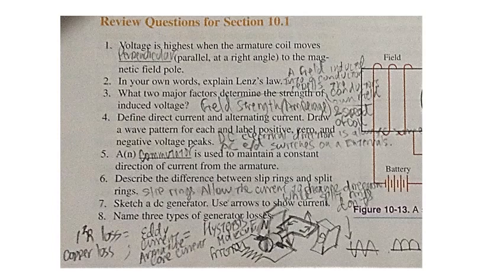Time to review questions for section 10.1. Number 1, voltage is the highest when the armature coil moves perpendicular, parallel, or at right angles to the magnetic pole. And that was the answer, perpendicular. Question 2, in your own words, explain Lenz's Law. It is a field induced into a conductor which repels the conductor's own field.